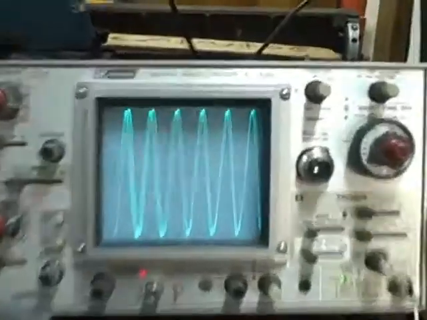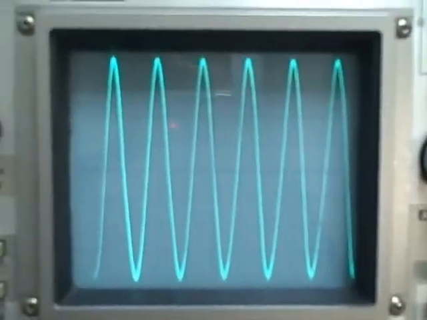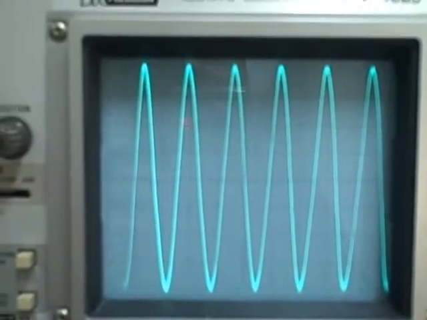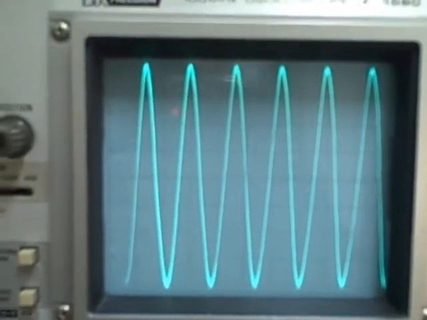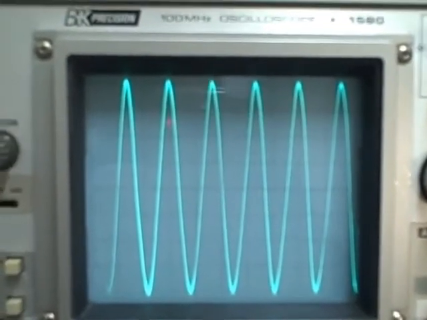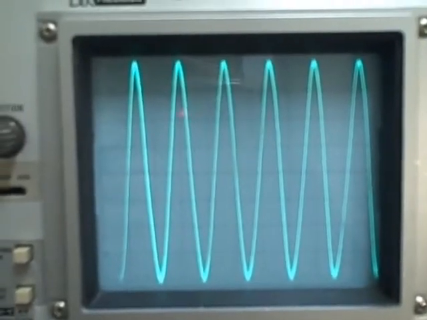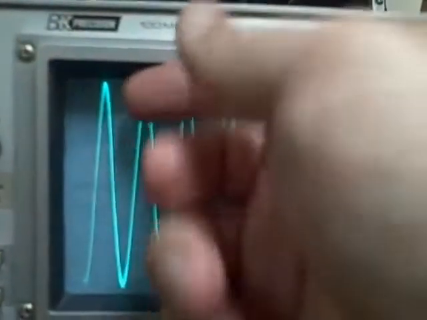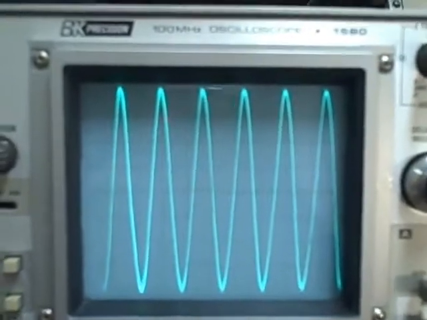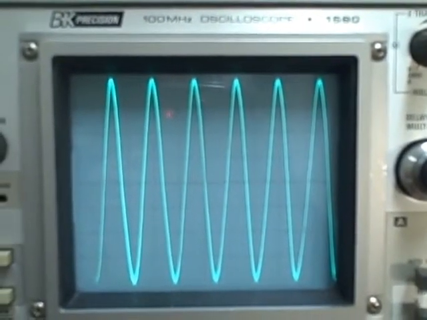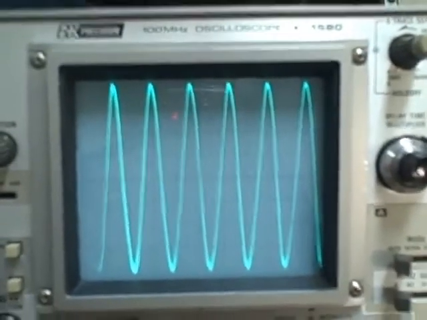Okay, we now have a 30 megahertz signal coming in on this 100 megahertz scope. We are on the 10 millivolt per division scale, and we are running full scale 8 divisions, so peak to peak we are running 80 millivolts.